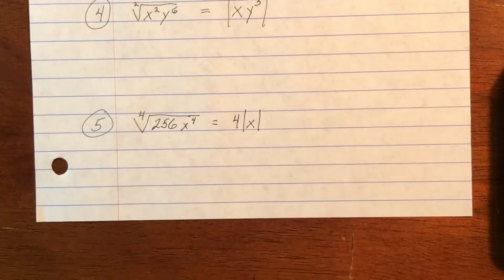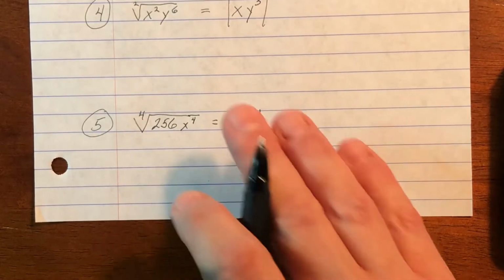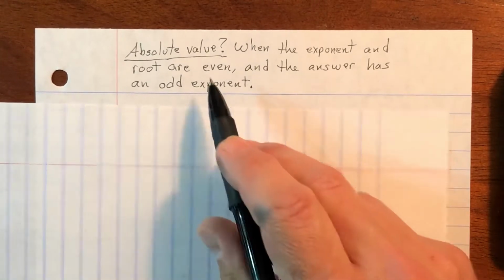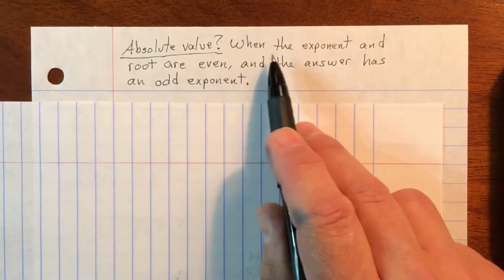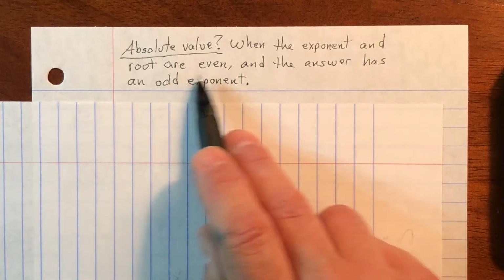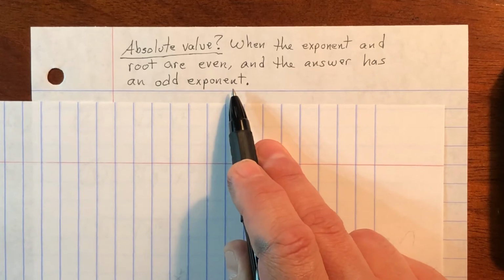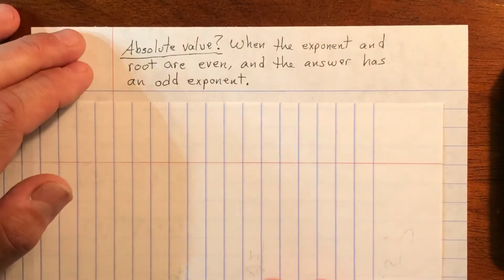So how are you going to remember when to put absolute value symbols and when not to? Here's how you do it. And I just wrote it right here for you. When do you put absolute value symbols? You put them on there when the exponent and the root are even and the answer has an odd exponent. Okay? That's the only hard part about this lesson.